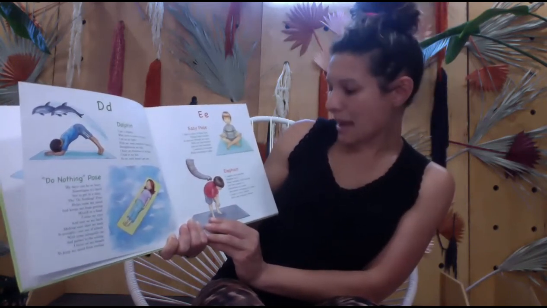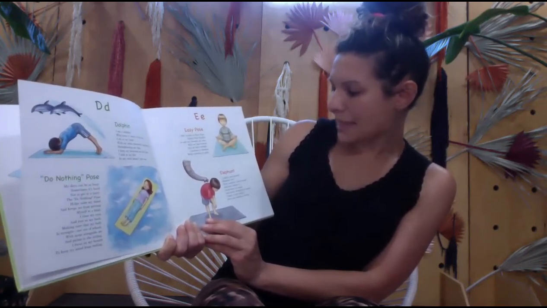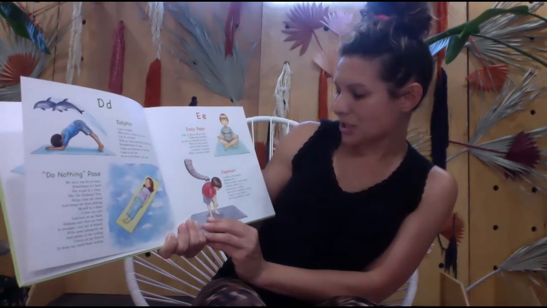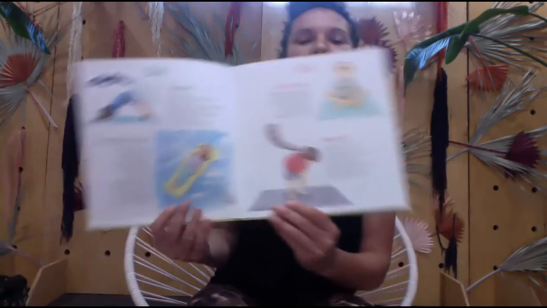Elephant. A mighty and powerful elephant am I. From standing, I forward fold and then lumber by. Interlacing my hands and gently swinging my trunk, I begin to move slowly, each step making a thump.